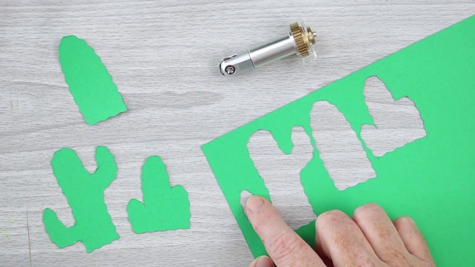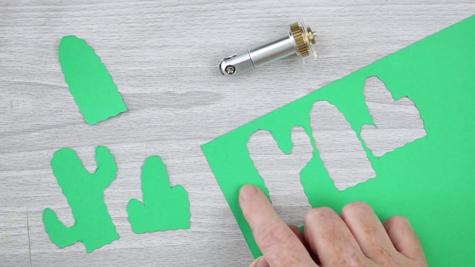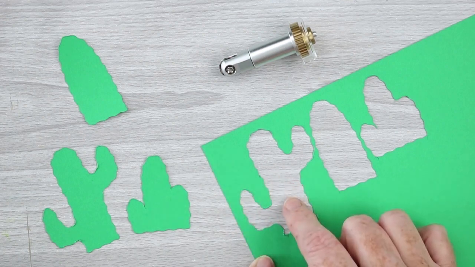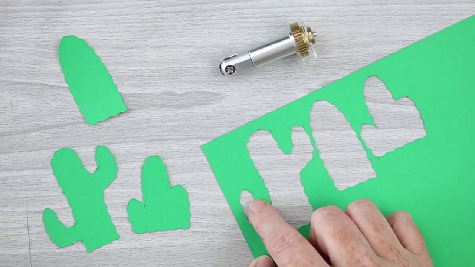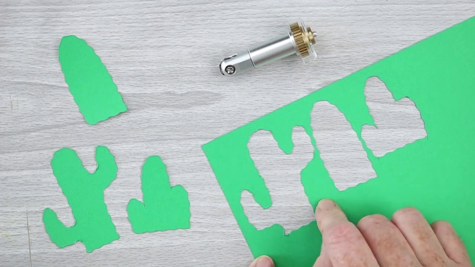And while the mat is fine to use again, it can over time diminish the life of the mat itself. So you might want to watch your curves, or you can be like me and go ahead and do these and know that your mat life will be diminished. It just depends on what type of project you want to do.